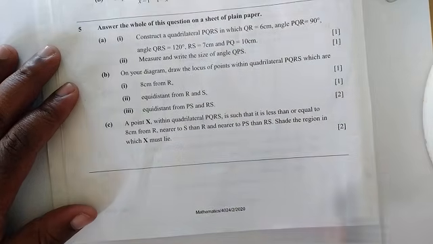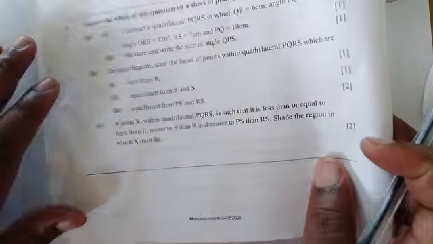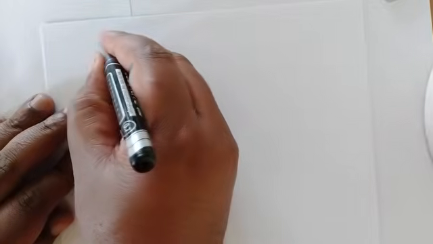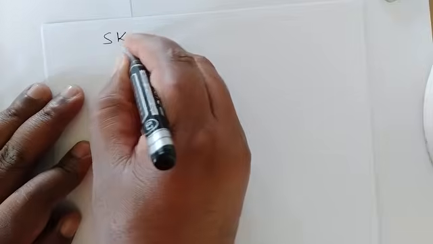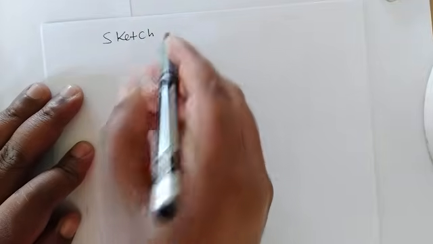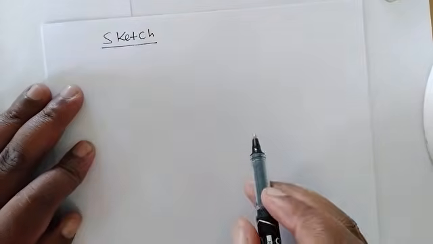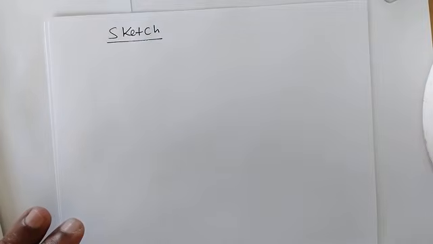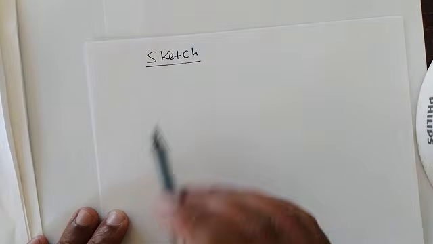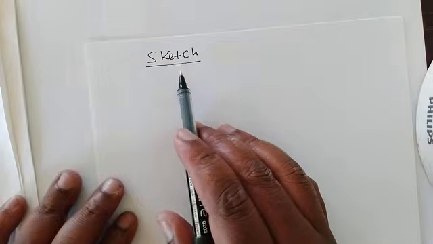Okay, so the first thing that we need to do is to create what we call a sketch. Okay, so we can do a sketch. We are saying this is a quadrilateral.